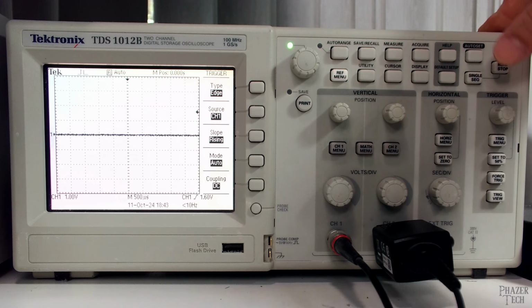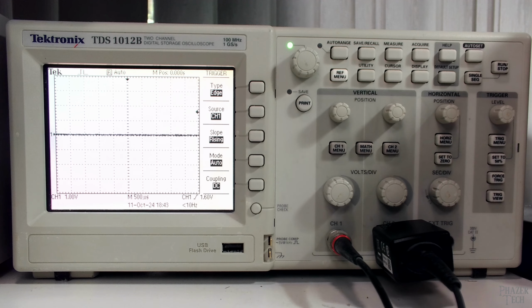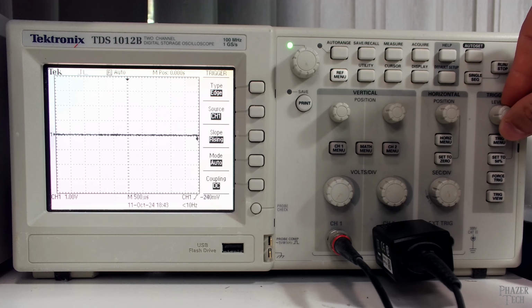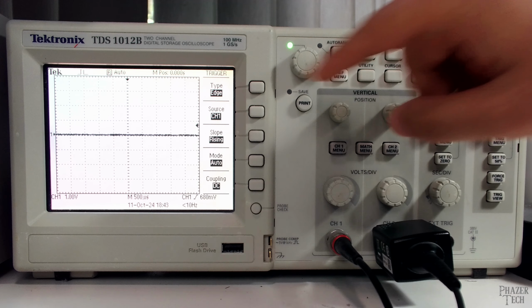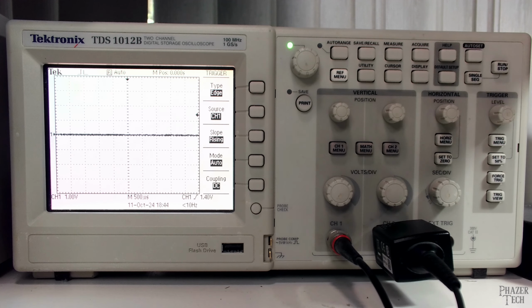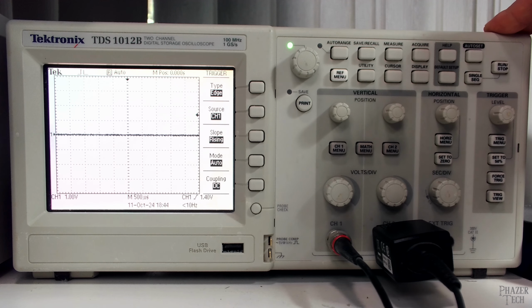So I'm going to push run again. It's running. And before we push the single sequence, we need to set the trigger level. So I'm going to adjust this. You can see as I move this trigger level knob, it's adjusting that arrow on the side here. So we're basically telling it, look out for this amplitude. I'd say around half of the voltage that you're expecting is a good place to set this. So this is right around 1.5 volts.